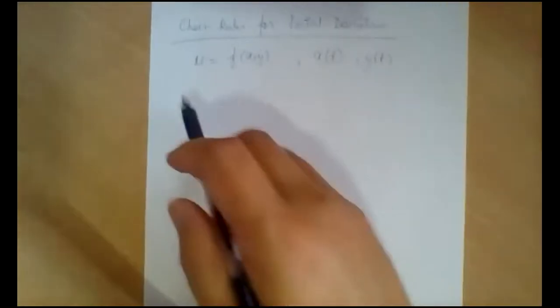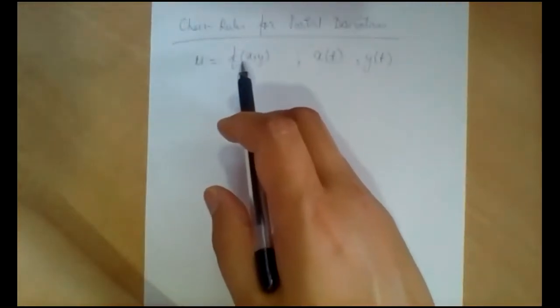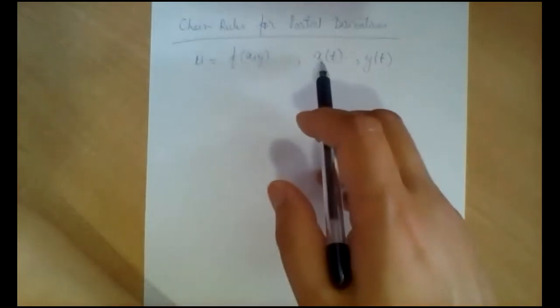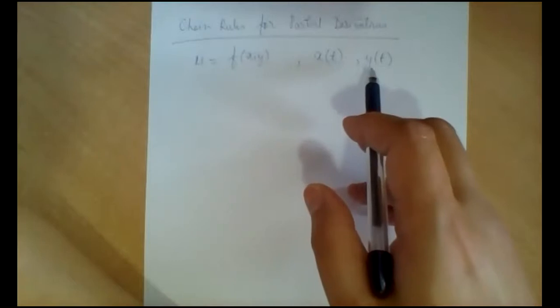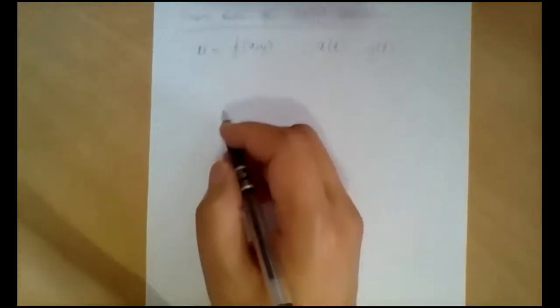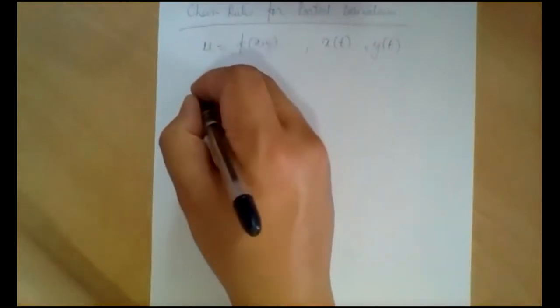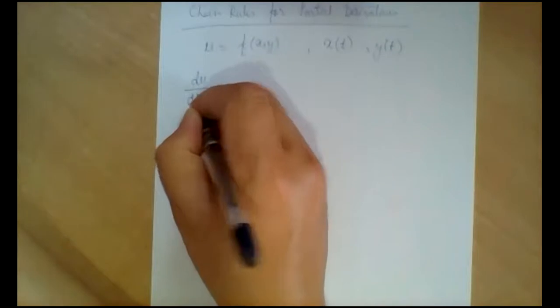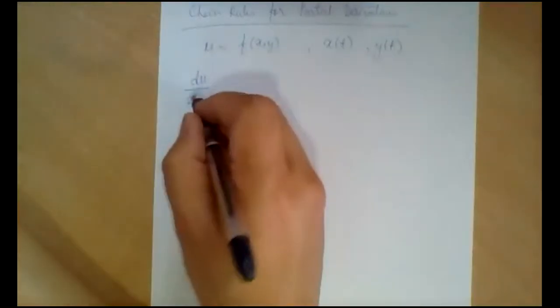Suppose U is a function of X and Y, and X and Y are again functions of another independent variable T. What is the expression for du by dt?